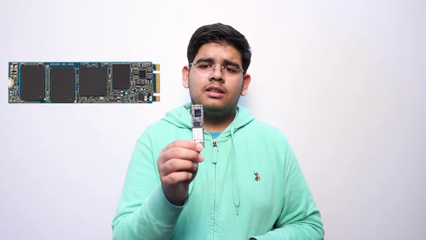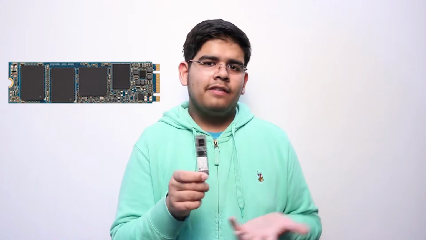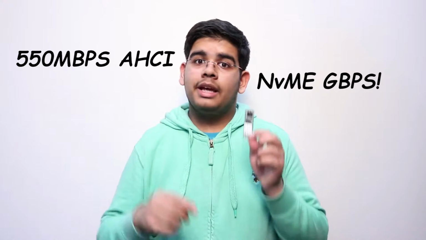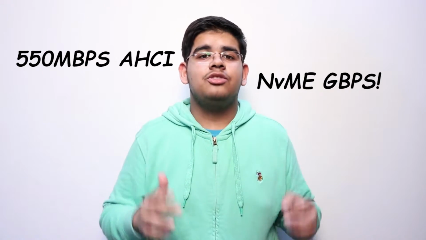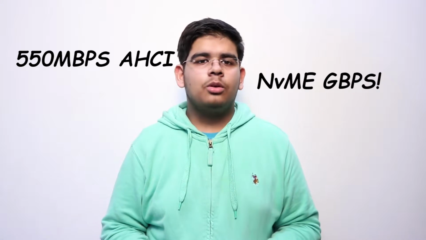And also, the AHCI provides speeds of up to, I think, 550 Mbps or somewhere in that neighborhood, but the NVMe SSD takes it up to a whole new level. It provides speeds in GBps, yes, gigabytes per second. Well, simply because the NVMe uses a PCI Express 3 connector, and both of them use PCI Express 3, but NVMe is simply more capable than the AHCI one.